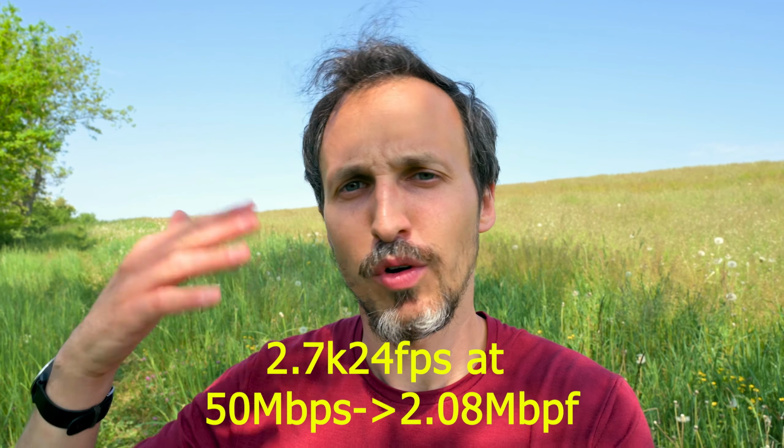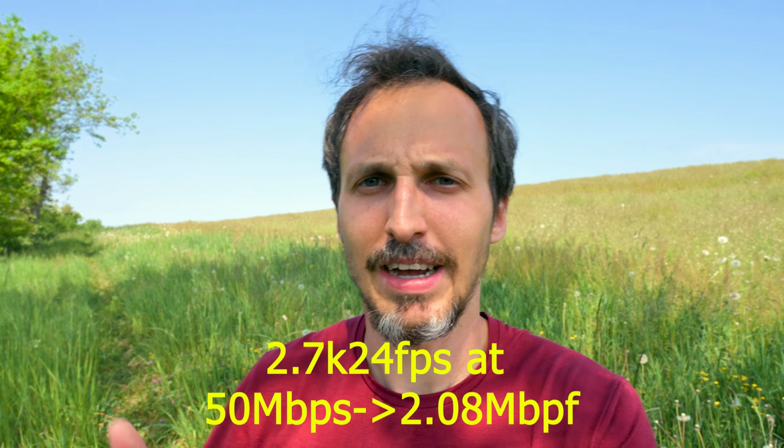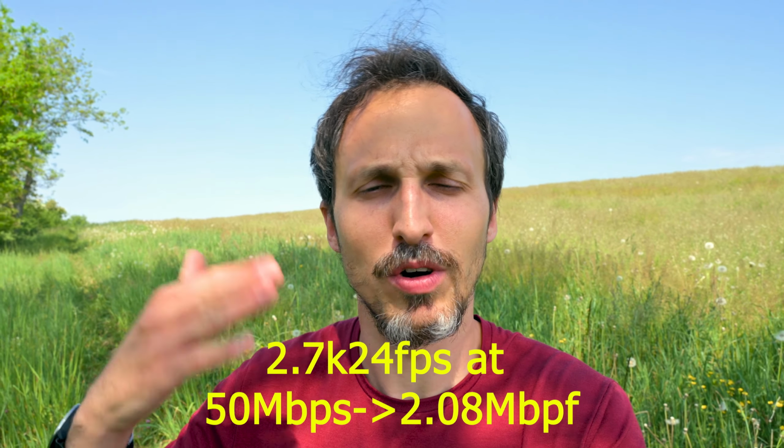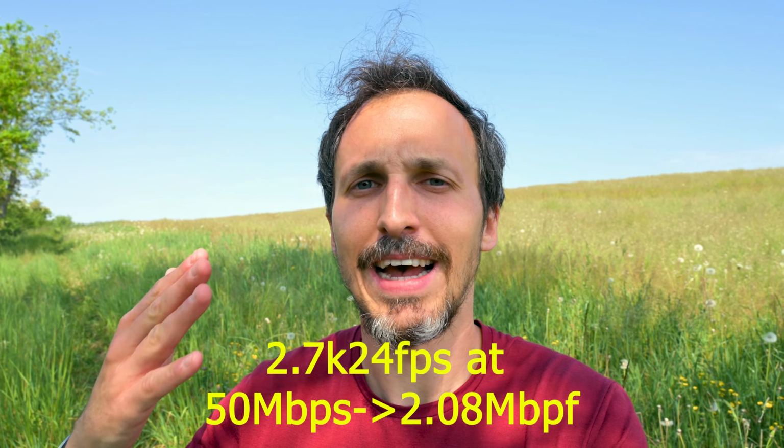When you drop the frame rate at 2.7K down to 24 FPS, you will only get 50 megabits per second, which is exactly half the bitrate that you get at 4K 24. So that also means that you will get half the megabits per frame, which in this case is 2.08 megabits per frame. But still, those 2.08 megabits per frame that you get at 2.7K 24 FPS are 39% higher than the 1.5 megabits per frame that you get at 2.7K 60 FPS. So if you want to film at 2.7K, it's still better to film at 24 FPS instead of 60 FPS, that is if you don't need to slow down the footage in post.